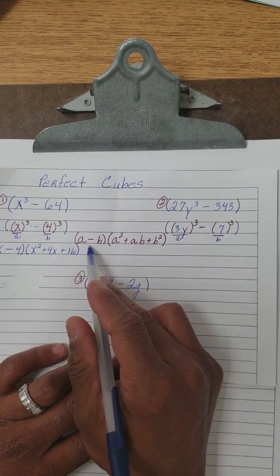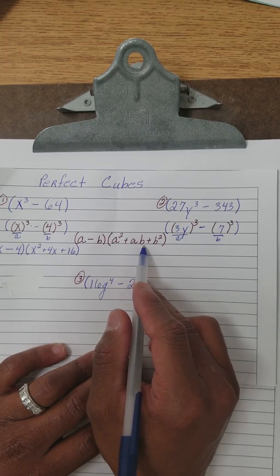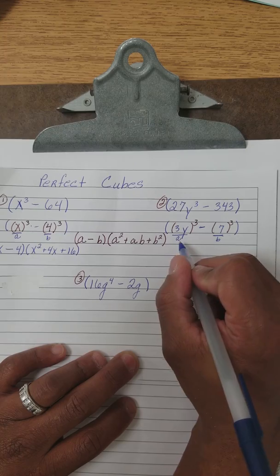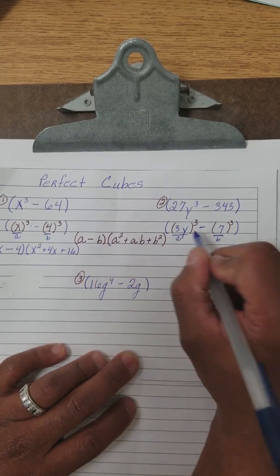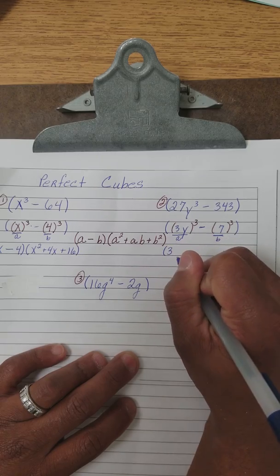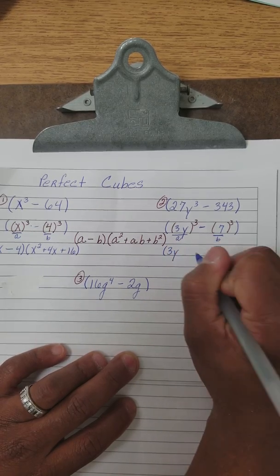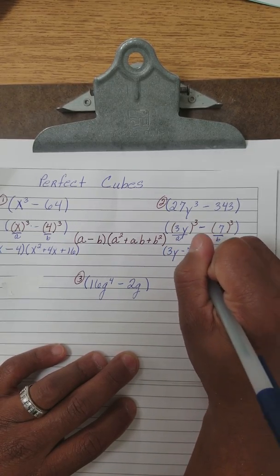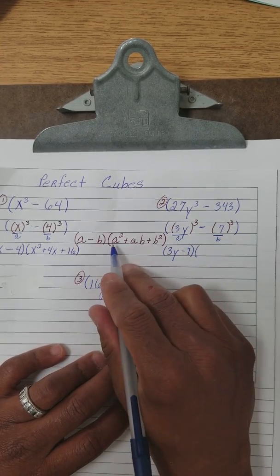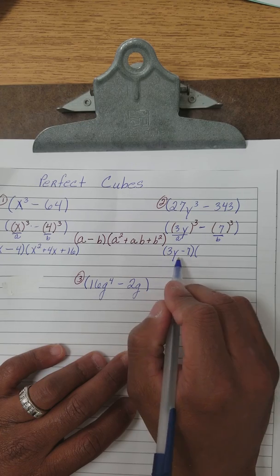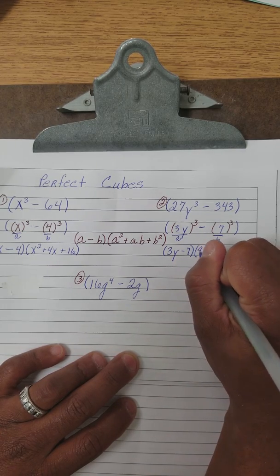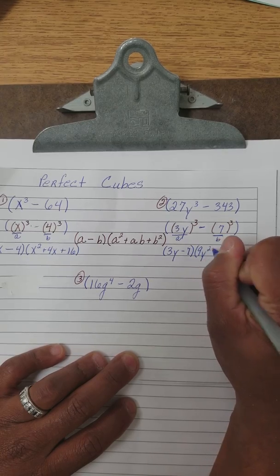So here we have our pattern. All we're going to do is just substitute in our A and our B into our pattern. In this case, we say A minus B. So in this case, we will have our 3y minus 7, close parentheses. Then we ought to open up another set of parentheses. Take our first term and square it. 3y squared. In other words, 3y times 3y, and this will give us our 9y squared.